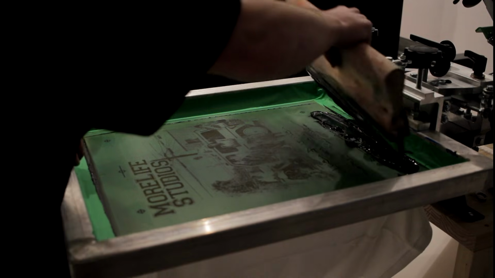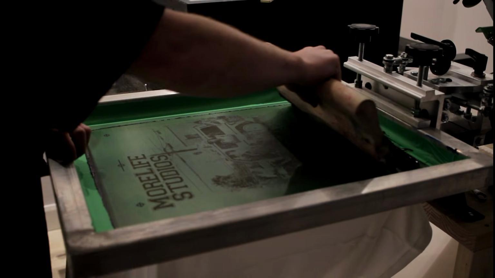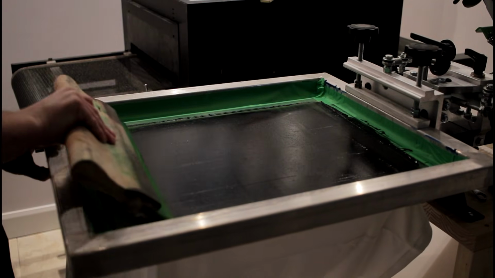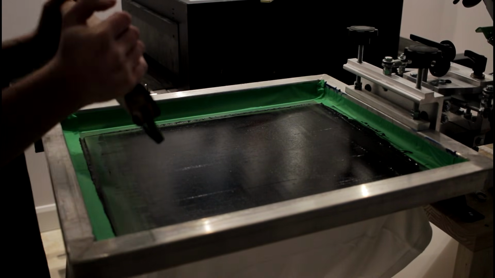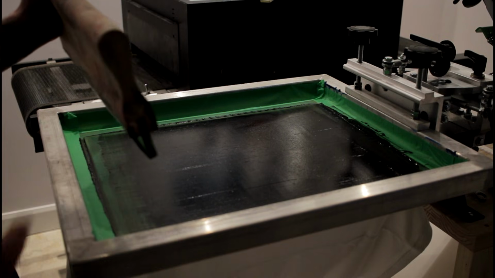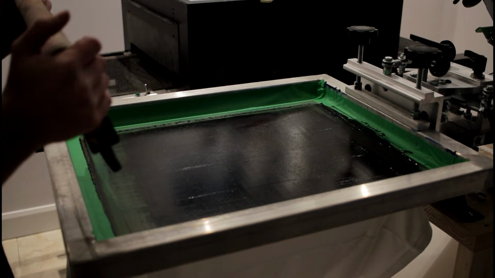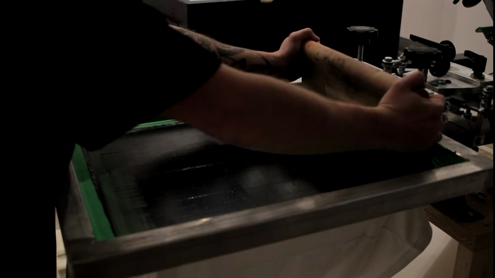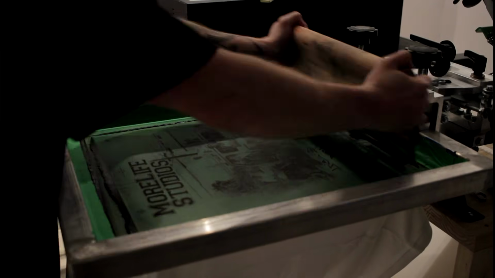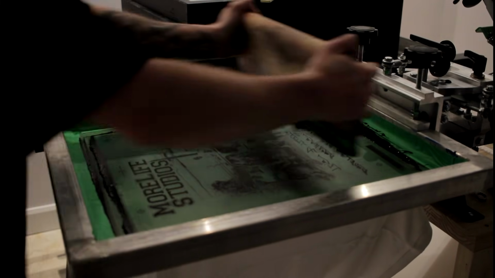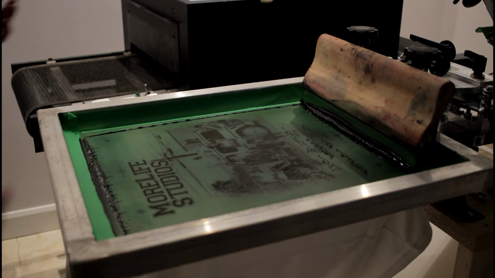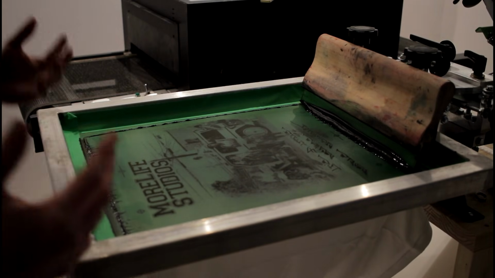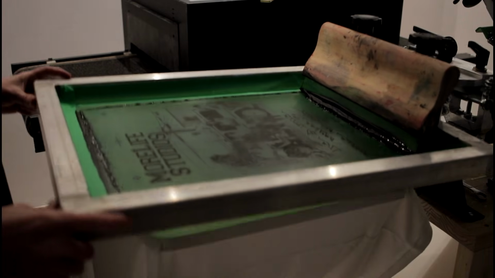So we're going to flood the screen. Make sure the design is fully coated in ink. And we don't want to do too many passes, just 2 or 3 passes. If you do too many passes, it's going to bleed and the halftone's going to expand and it's not going to look good.